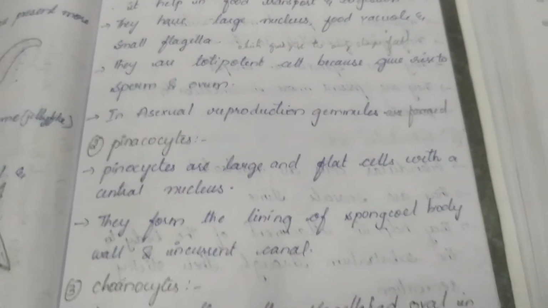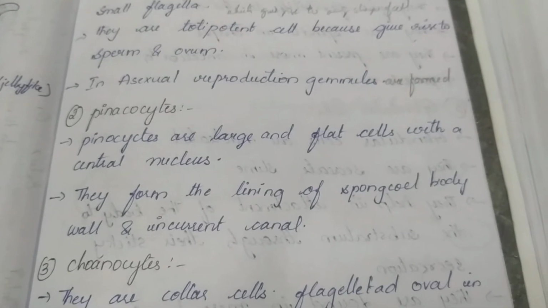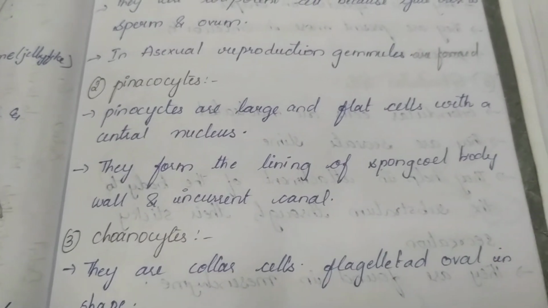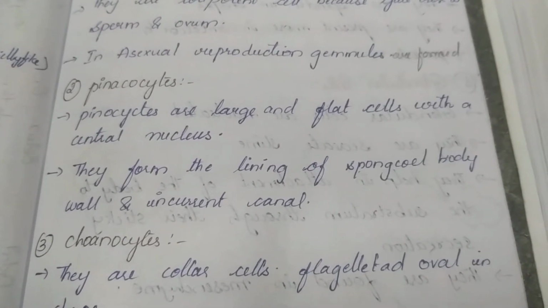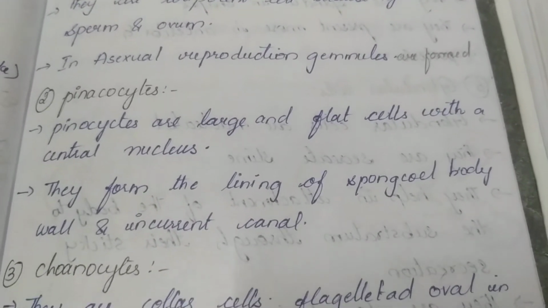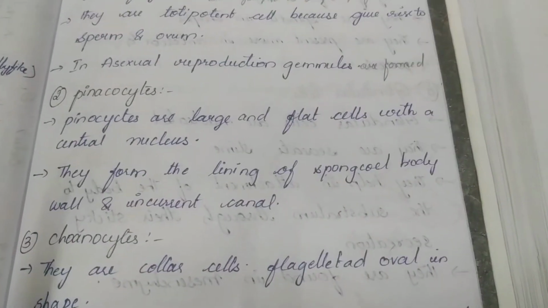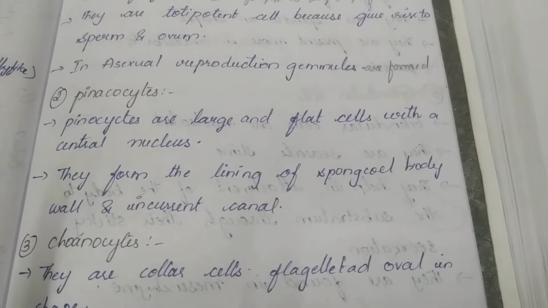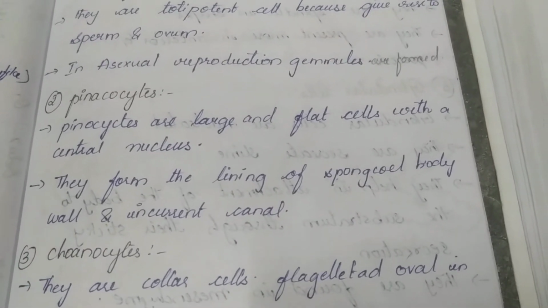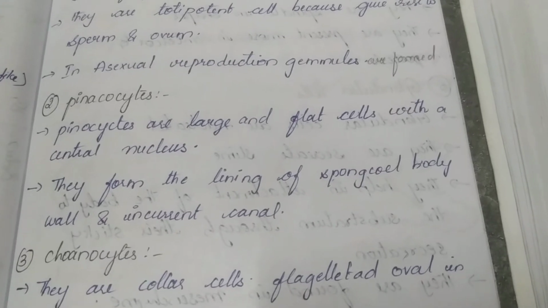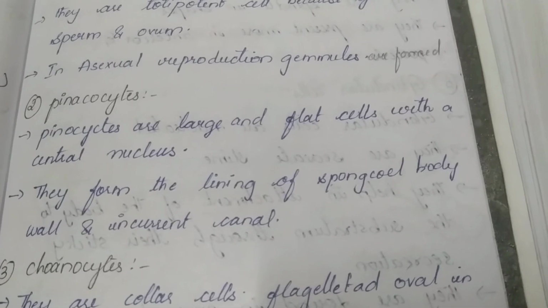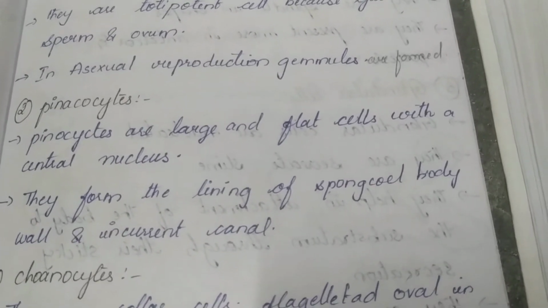Pinacocytes are the large and flat cells with a central nucleus. They form the lining of the spongocoel, the body wall and the incurrent canals. For your remembrance, pinacocytes are very helpful because they line the spongocoel, where all the digestion occurs. The spongocoel is a central cavity, so they are there, and they are also present in the incurrent canals.